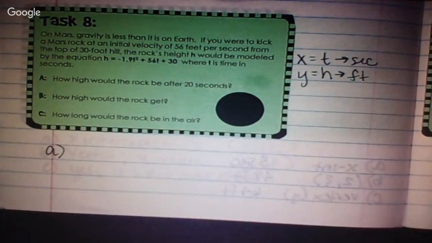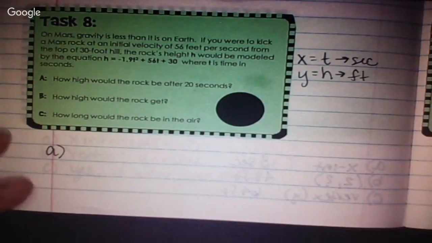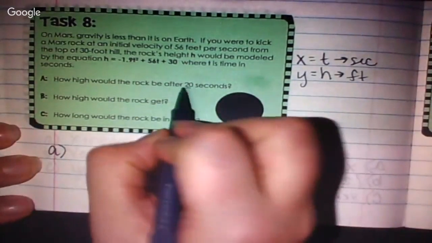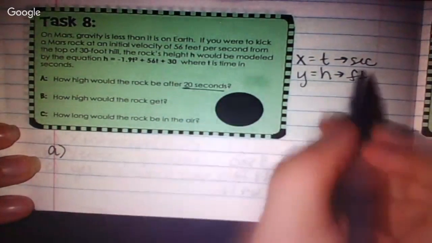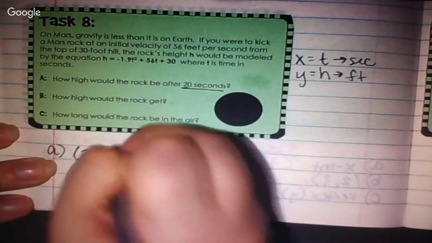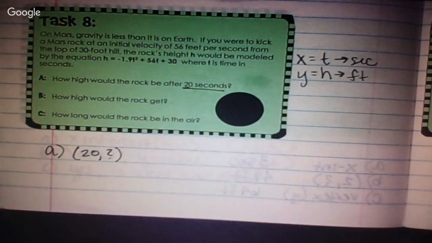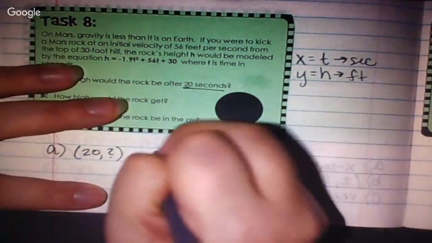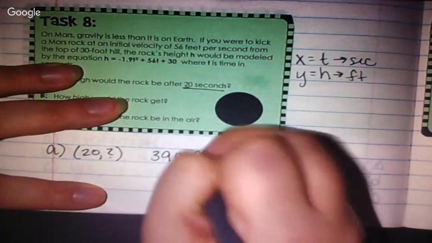How high would the rock be after 20 seconds? 390 feet. Okay, so again, it gives you 20 seconds. We know that seconds are my X value. So you would plug in 20 for X and find Y in your table. Or you could just plug it into your equation. And you should have gotten 390 feet.